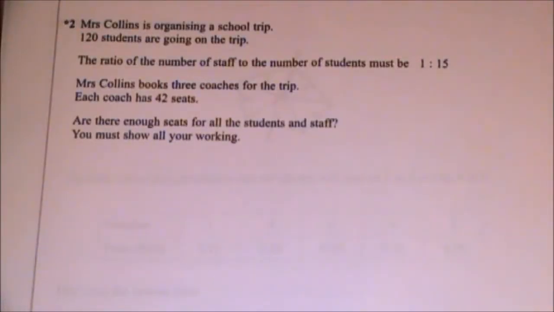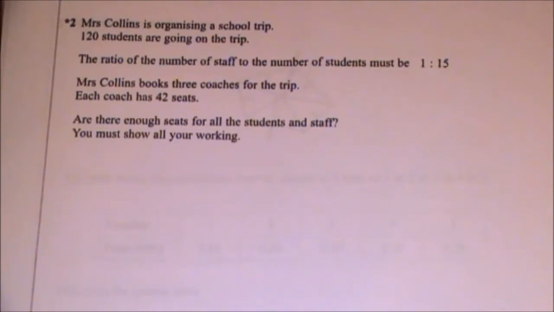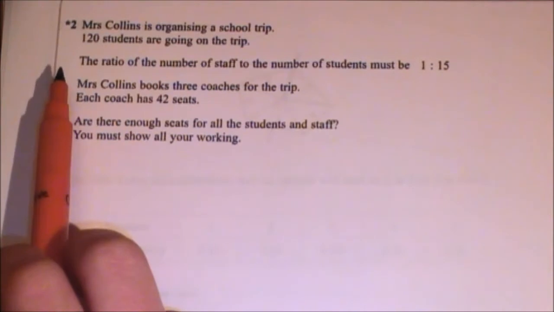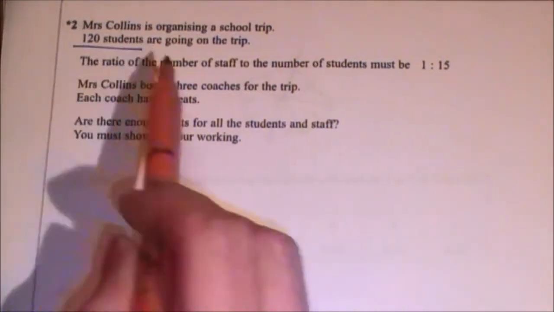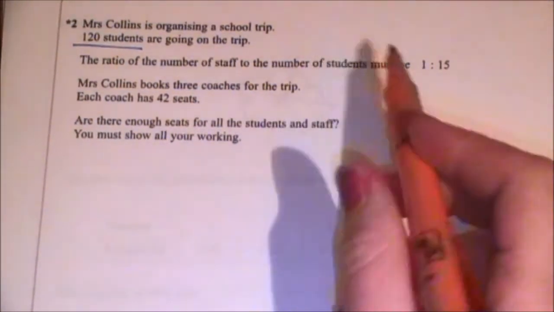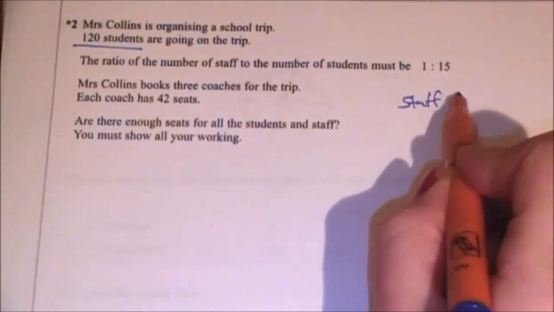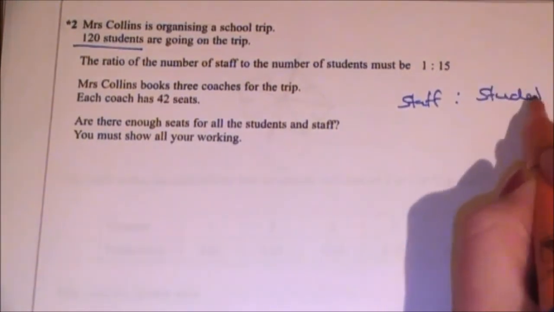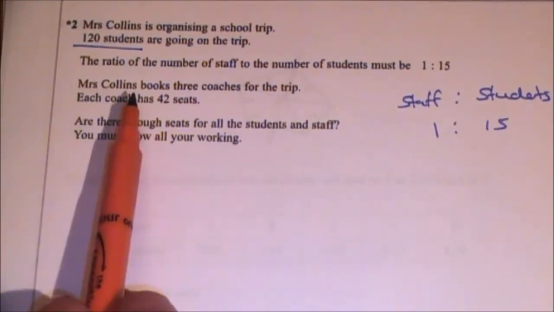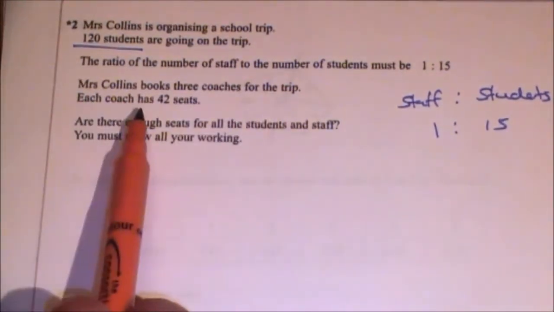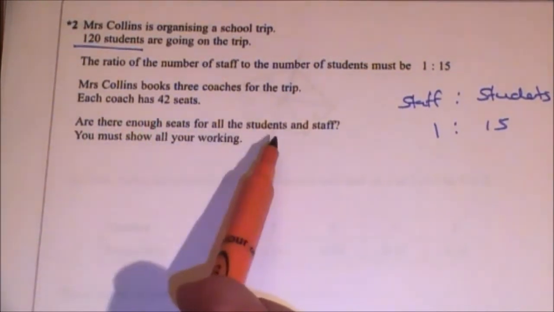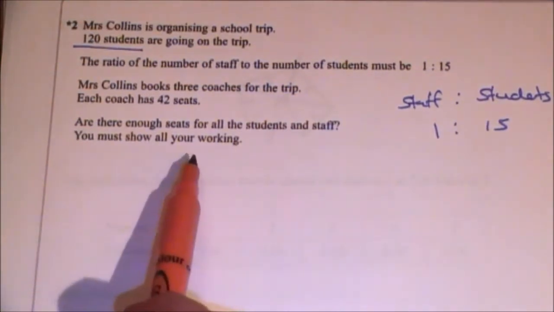Question 2 is a ratio question in part, but there's a lot of reasoning that needs to go into this as well. Mrs. Collins is organising a school trip. 120 students are going on the trip. The ratio of the number of staff to students must be 1 to 15. I'm straight away going to write staff to students, 1 to 15. Mrs. Collins books 3 coaches for the trip. Each coach has 42 seats. Are there enough seats for all the students and staff? You must show all of your work.